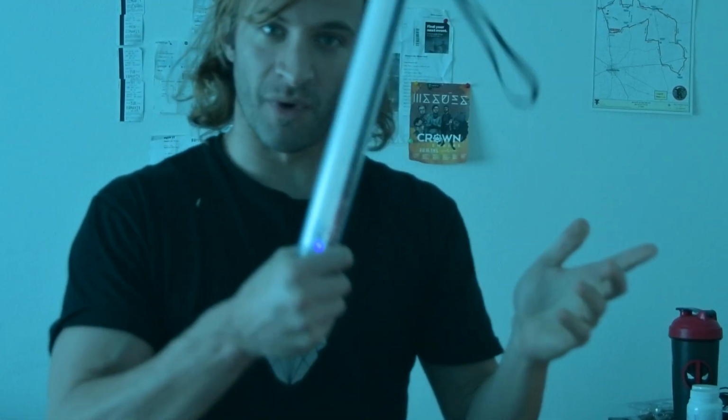It's basically like a light wand. It's really fun to use actually at night for doing night photography. But we'll get into that later. That was just an example.